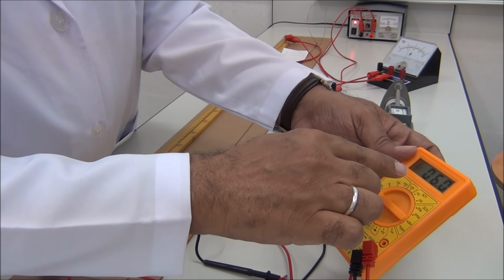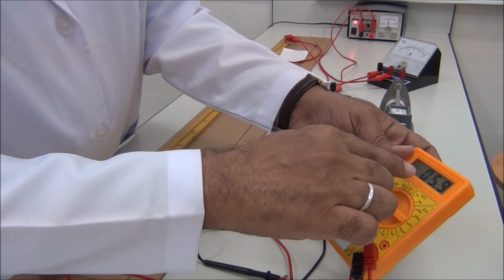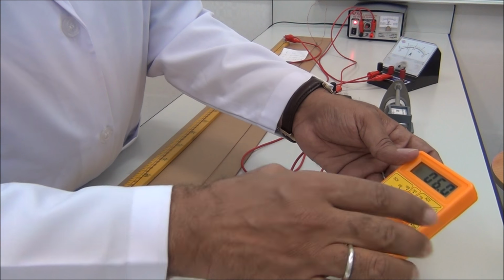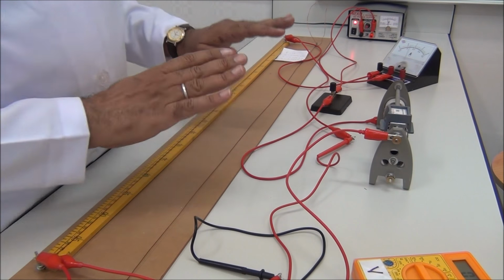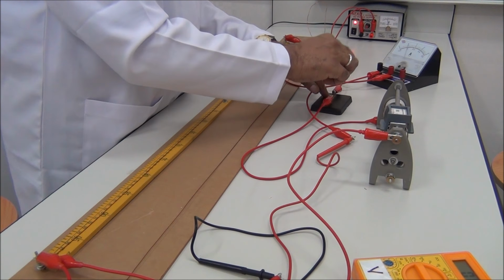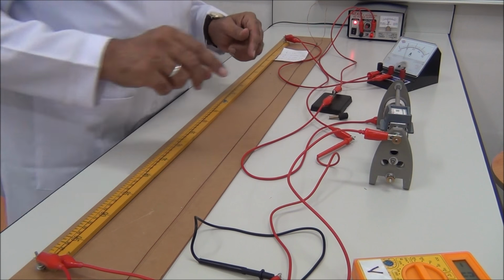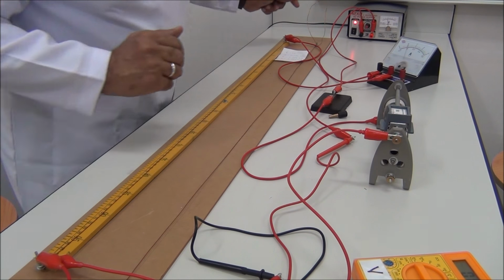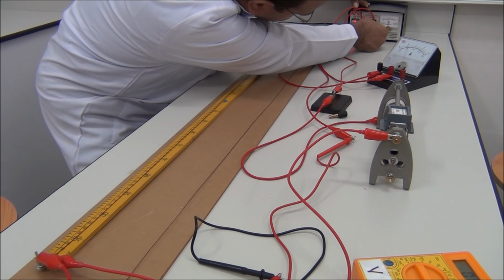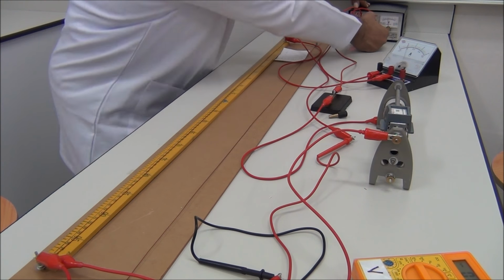This is a millivoltmeter, so this one reads 6.1. But you notice it is not stable, so we wait for it to stabilize. Now the circuit is perfect. So we switch off the circuit, and now we adjust the voltage to 3 volt so as not to overheat. Yeah, 4.5 volt is enough.